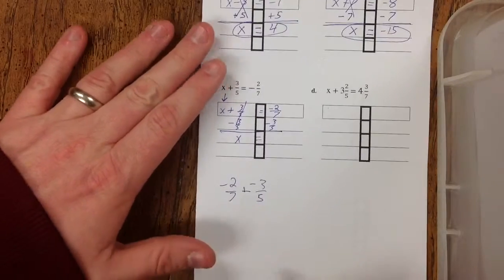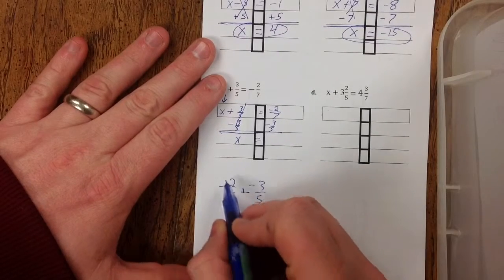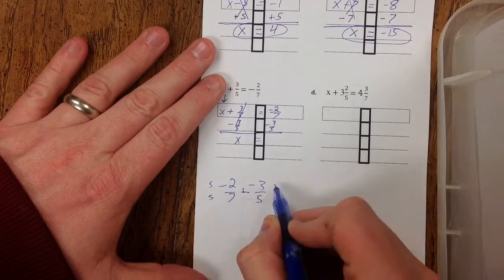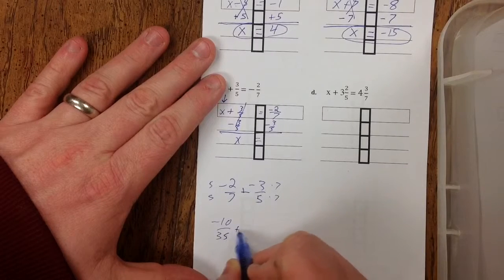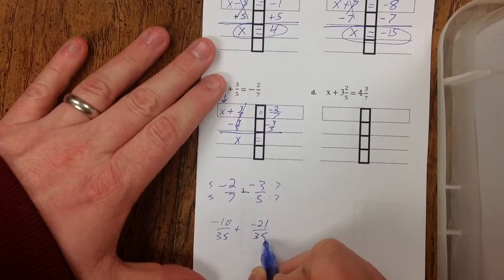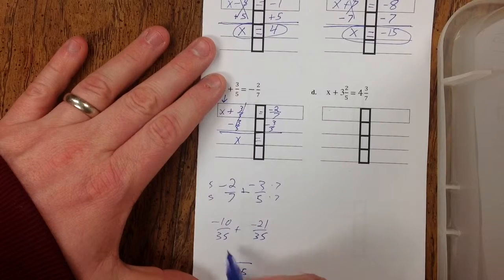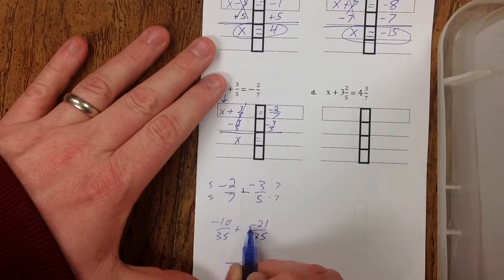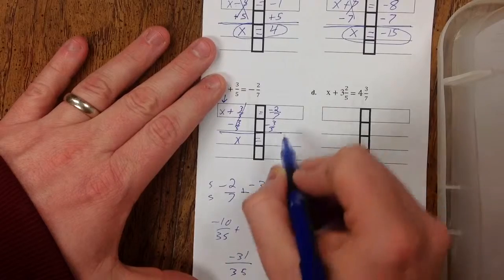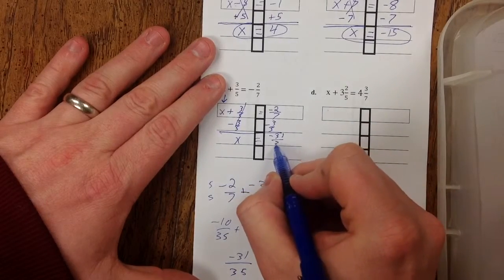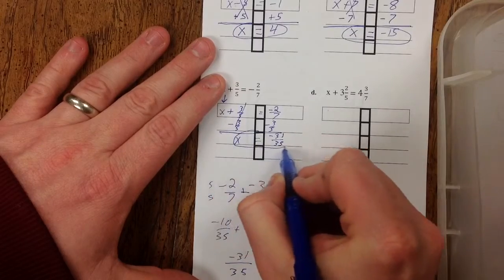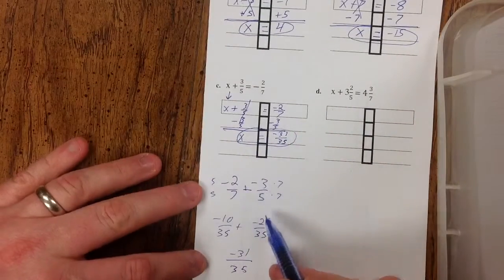All right, so remember, common denominator. So this ends up being times 5 and times 7: negative 10 over 35 plus negative 21 over 35. Common denominator 35. Negative 10 plus negative 21 is negative 31, and that's my answer. And you go, whoa, slow down, slow down. The reason I'm not slowing down is because, again, this is all old.